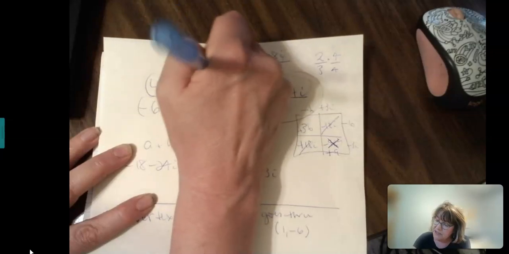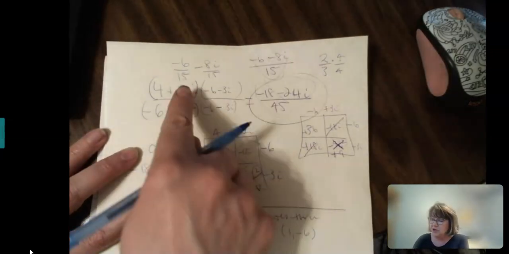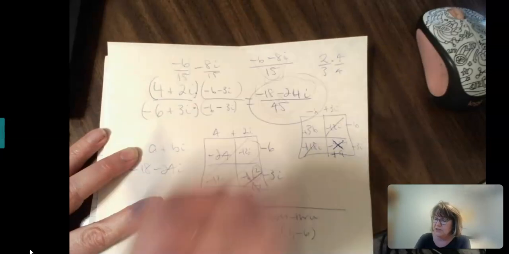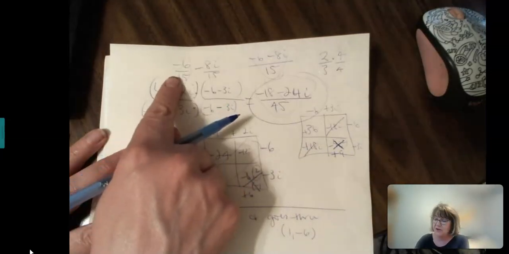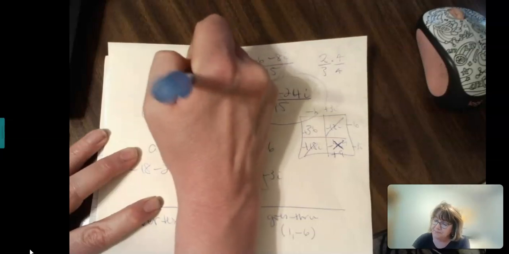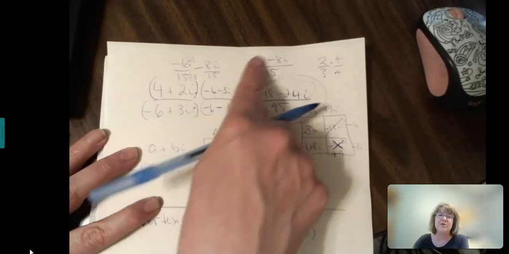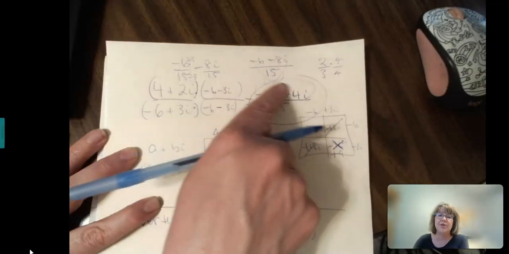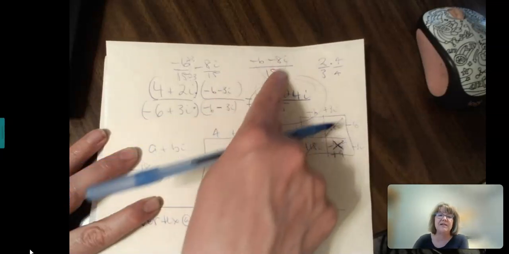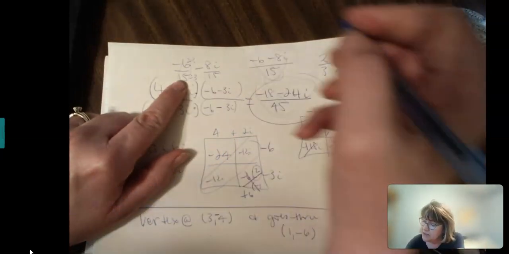-8i over 15. And, you know, that's okay too. But notice then these do simplify, because if I put them together, then it's like, oh yeah, I could divide them both by 3. Okay. So if you leave it like this, you can't really simplify because all 3 have to have something in common. But if you divide it into pieces, suddenly you can do that.